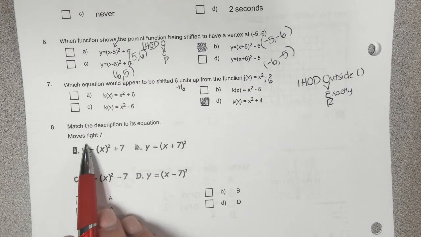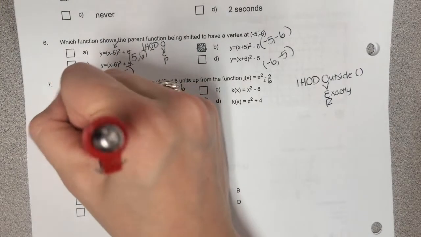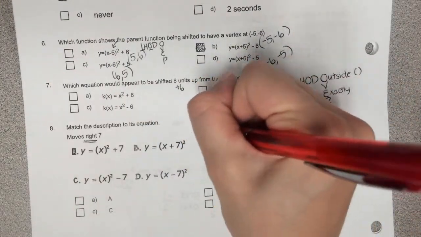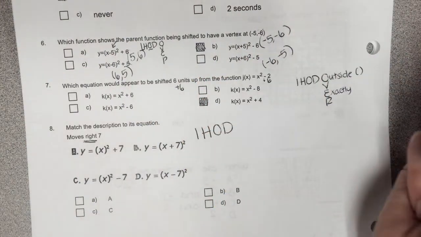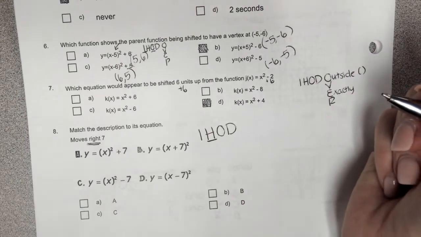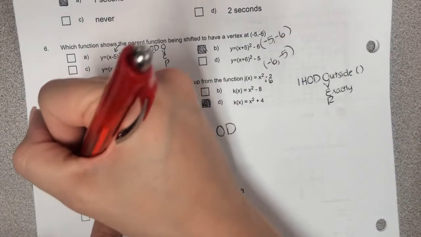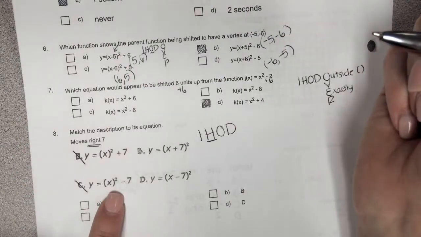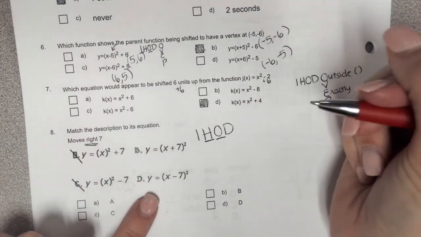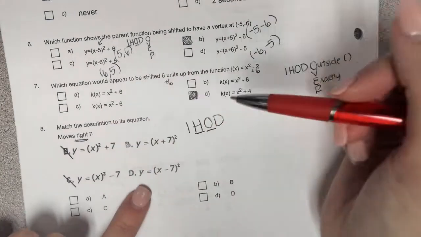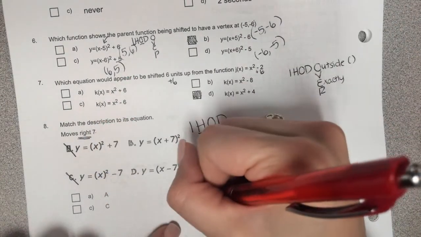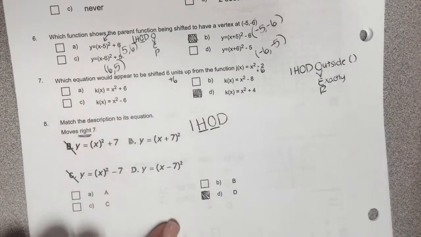All right, match the description to its equation. Which one moves right 7? Okay, so right, that's a horizontal shift. So we're talking about this Hi Ho part. Horizontal, left to right. Okay, so I know it needs to be inside the parentheses. So it's not going to be A, it's not going to be C. And then it's the opposite of what you think. So to go right, it's going to be minus 7. So the answer is D.